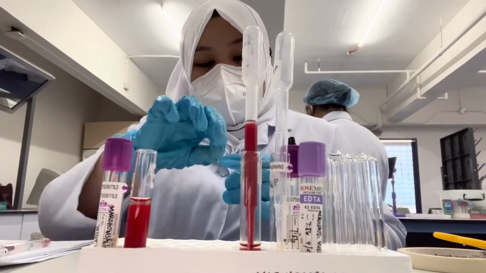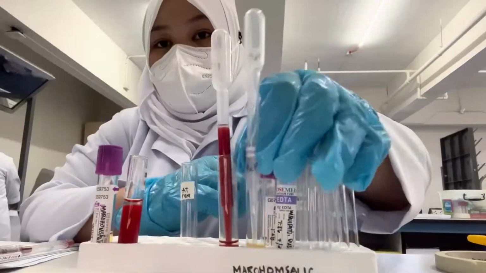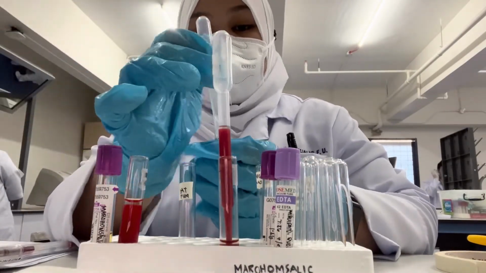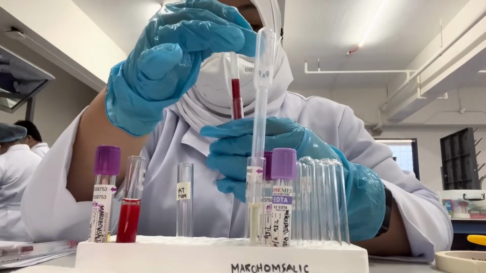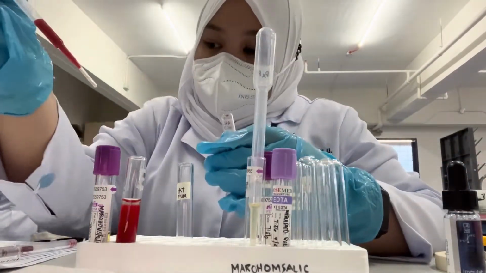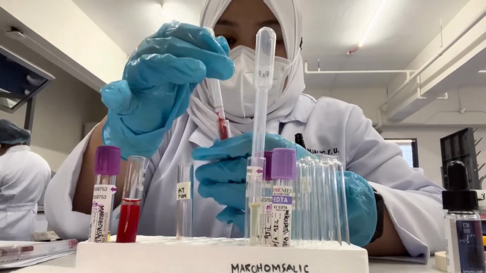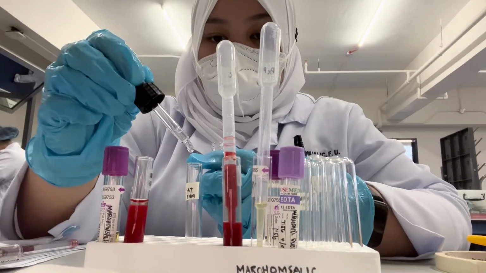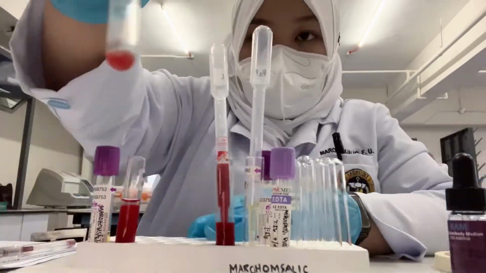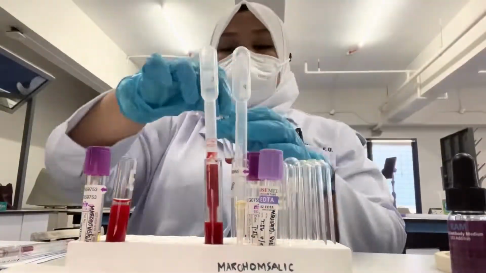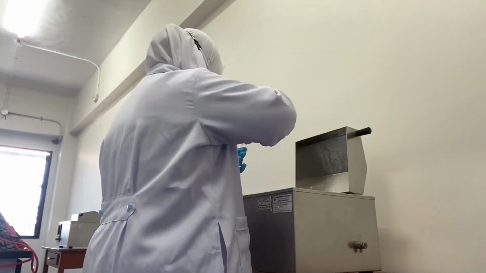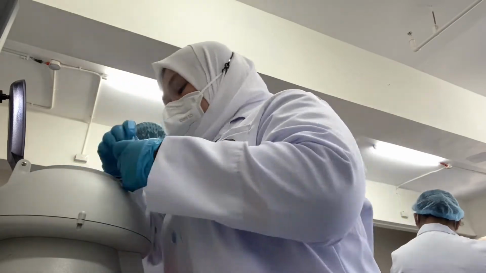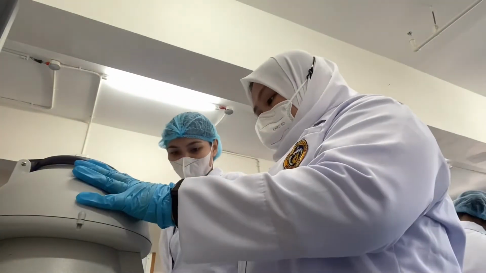First step is to label the tube with proper labeling. Second step is to add 2 drops of patient's plasma to a clean labeled test tube. Third, add 1 drop of group O red cell suspension on the same tube. Fourth, add 2 drops of LISS and mix. Fifth is to incubate 10 to 15 minutes at 37 degrees Celsius. Sixth, centrifuge for 30 seconds at 3,400 RPM.